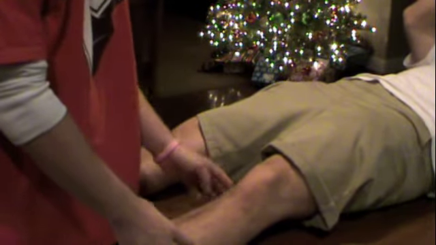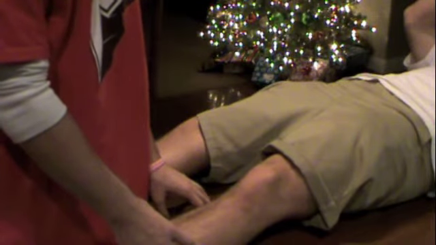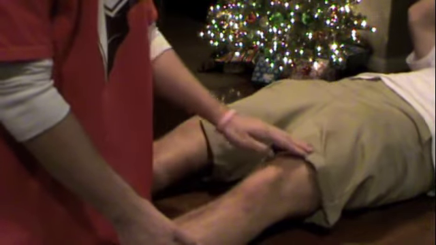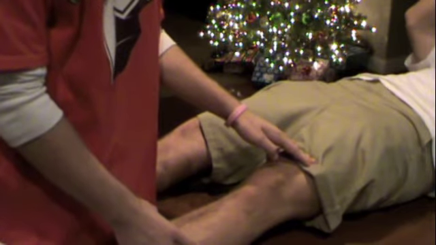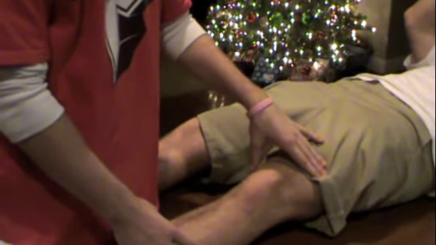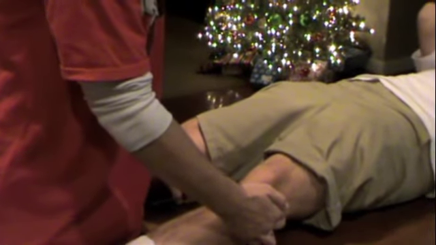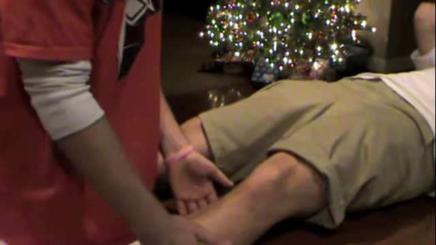Also be sure to palpate muscles such as the biceps femoris, semimembranosus, gracilis, sartorius, gastrocnemius, plantaris, rectus.